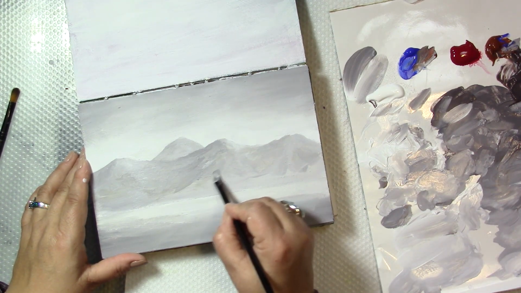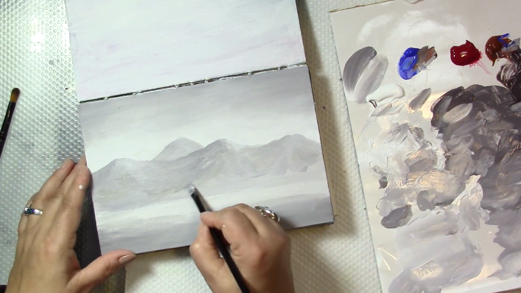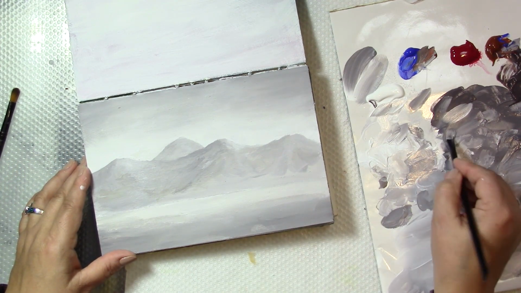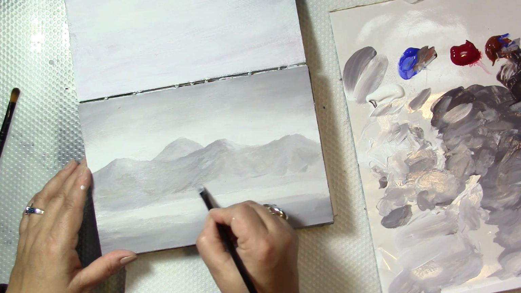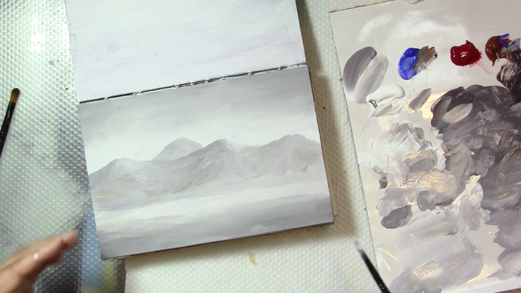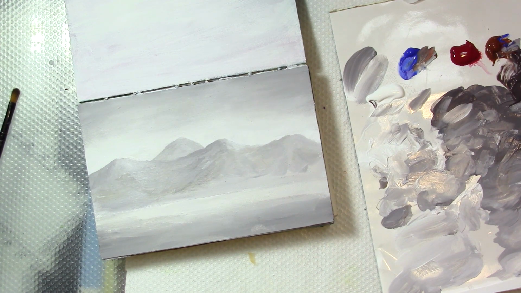So as the mountains come forward, they're going to be darker, and as they go further back, they're going to get what? So I want you to answer in the comments below. Mountains that are lighter mean what? And mountains that are darker mean what?